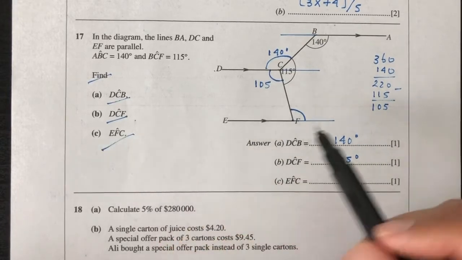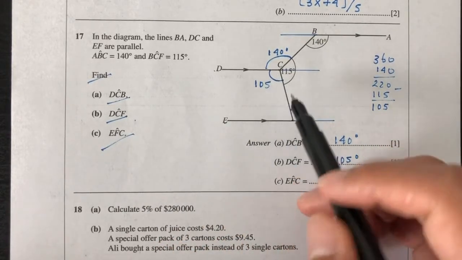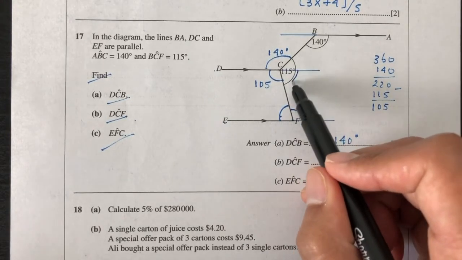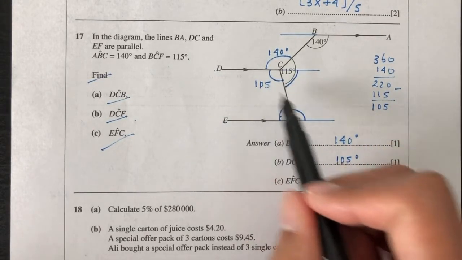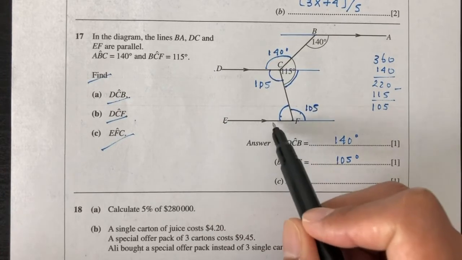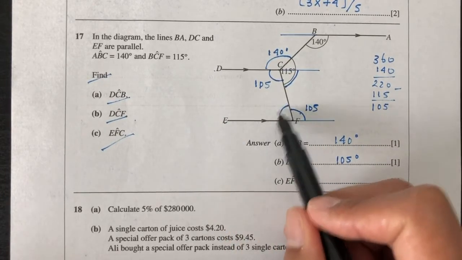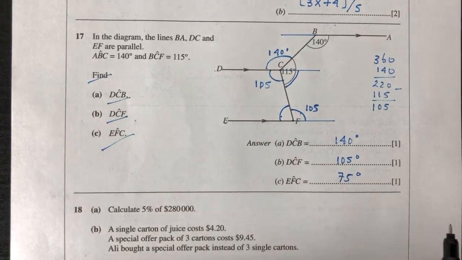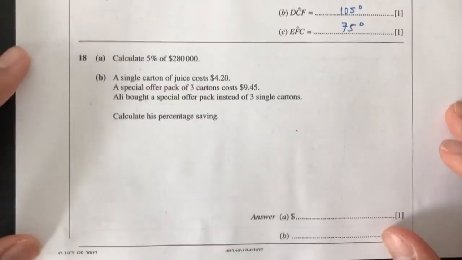And the last one, EFC. So EFC, you have to find this angle. This angle is equal to this angle, or as you can see, this one is this, so 105. This one is a straight line, so this will be 180 minus 105, that will be 75. That will be question 17.